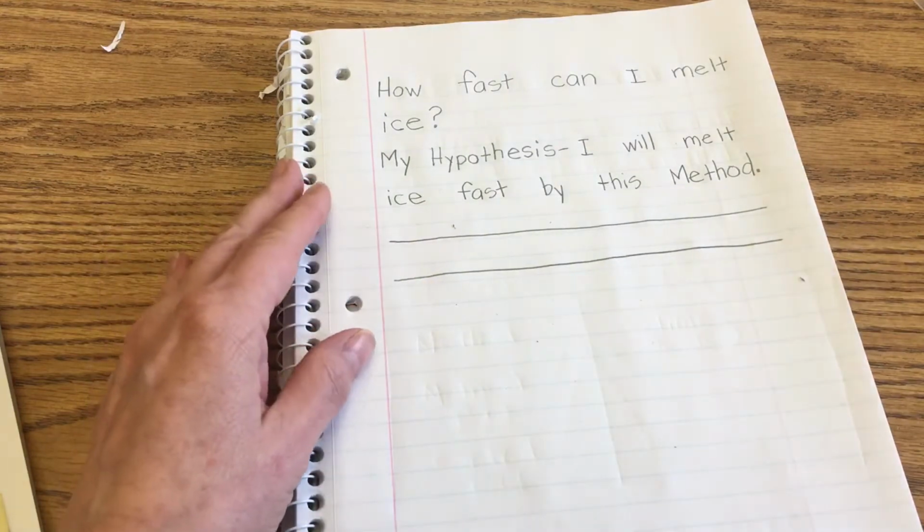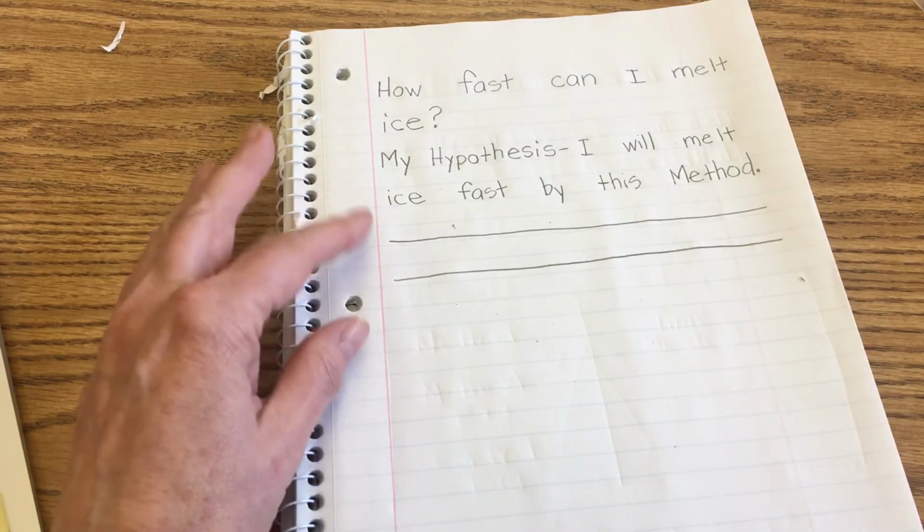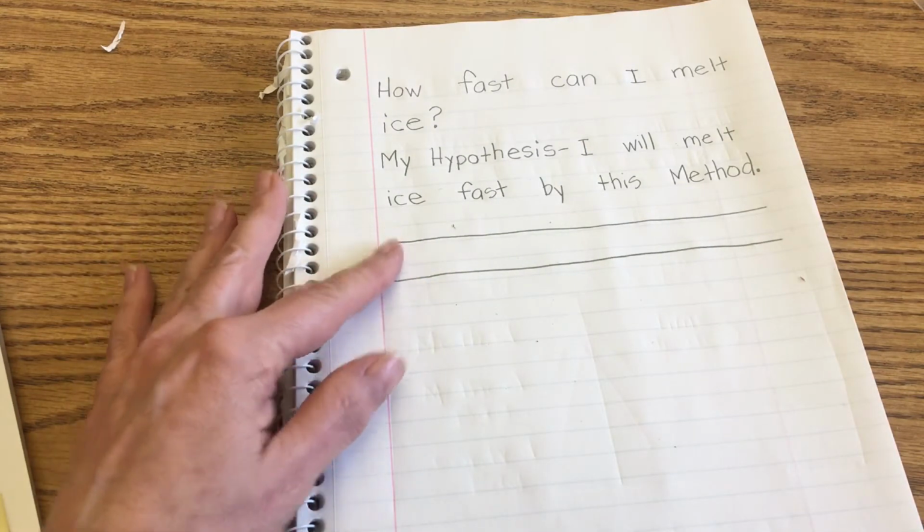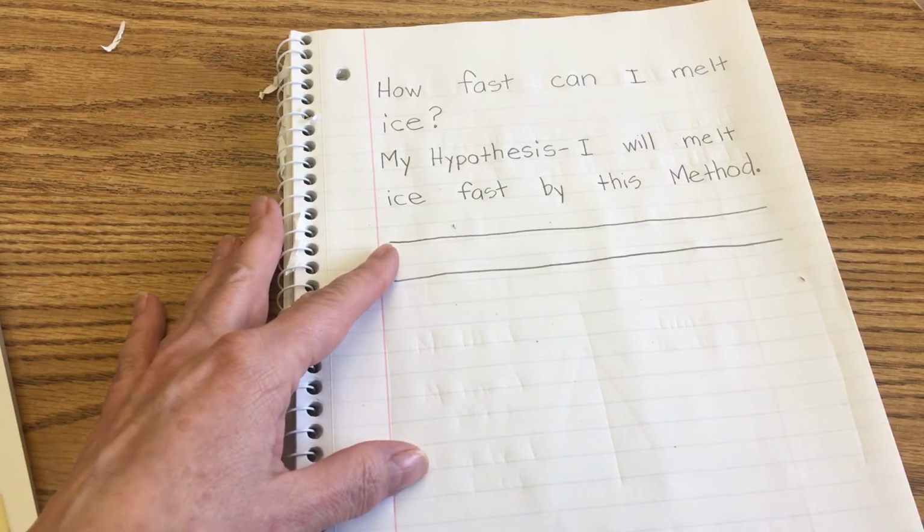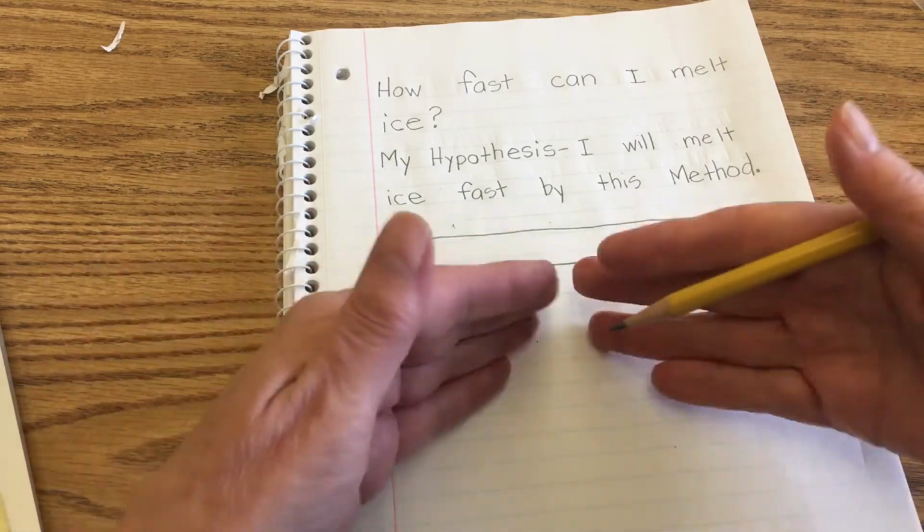So if you want to pause this video right now, you can do that and have your mom and dad help you write something in there. Okay, they can even write it in highlighter and have you trace it. Okay, then when you come back, we're going to finish this page.